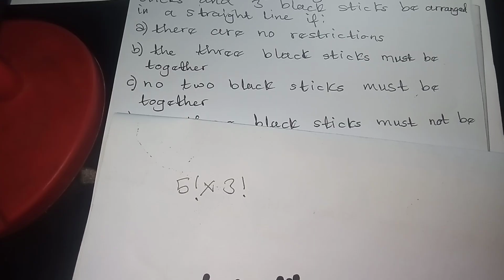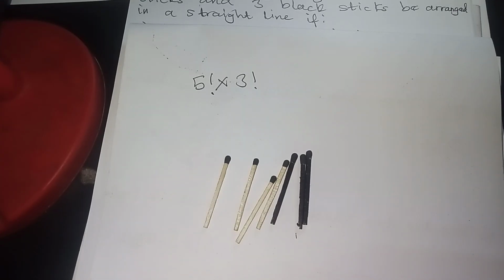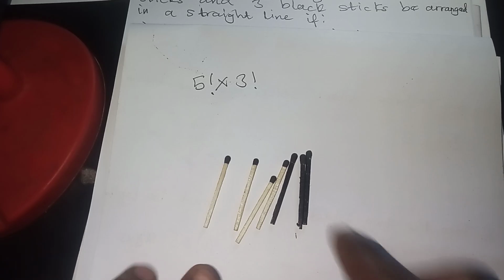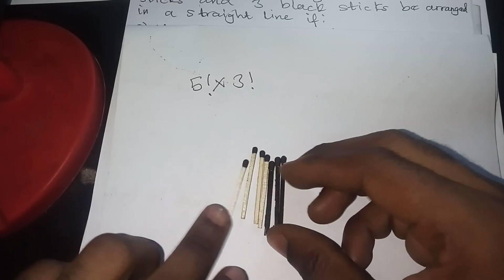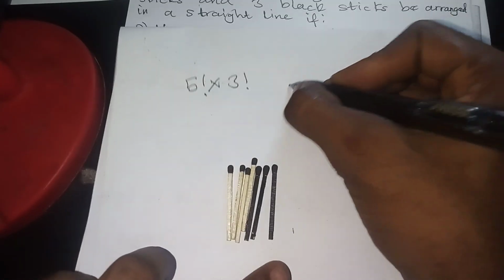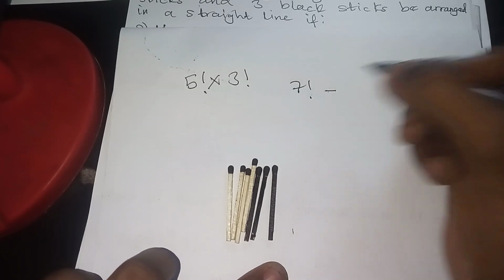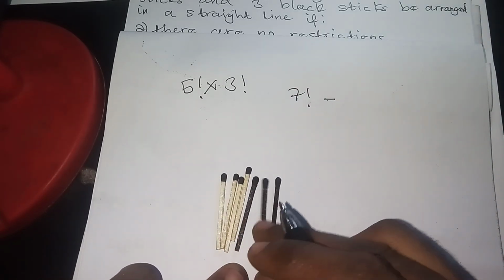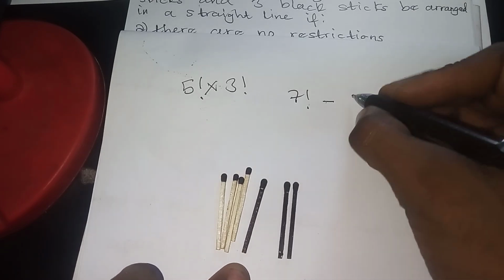Then let's look at a situation where no 2 black sticks must be together. If no 2 black sticks must be together, then you use what we call the gap method. There is this other method people normally use. They'll just say in such a case, you find the total number of arrangements, which is 7 factorial, and then you subtract the case where the 2 black sticks are together.